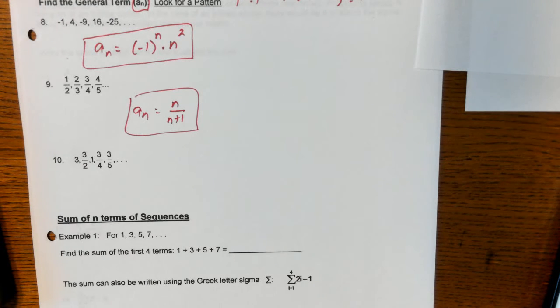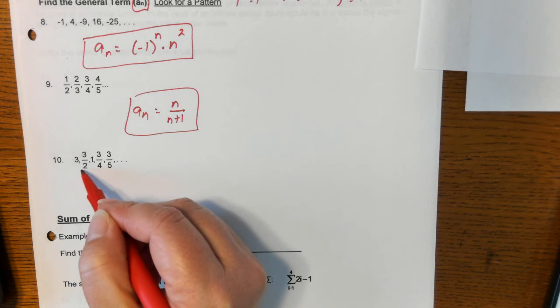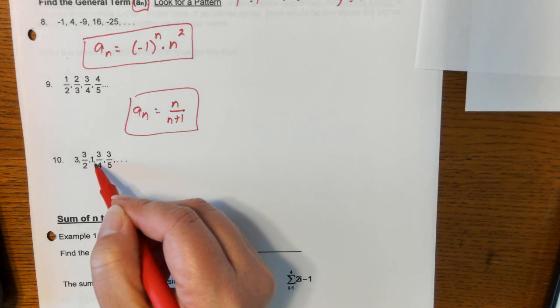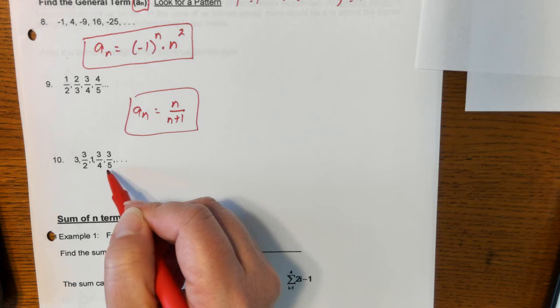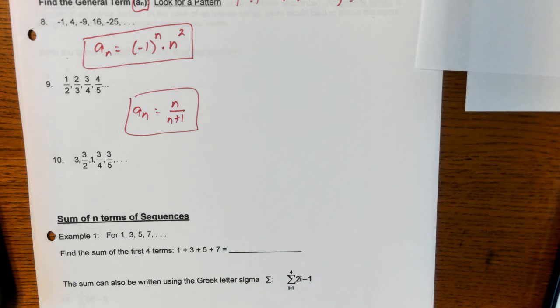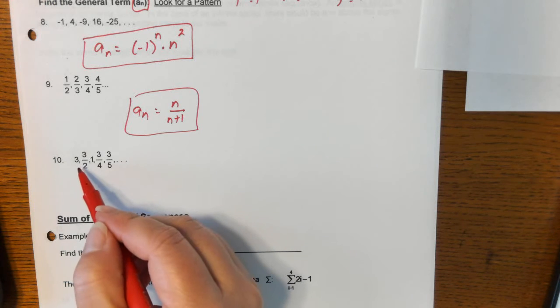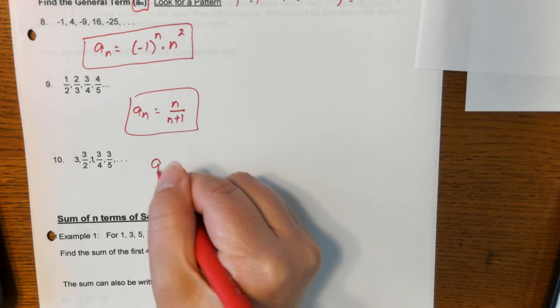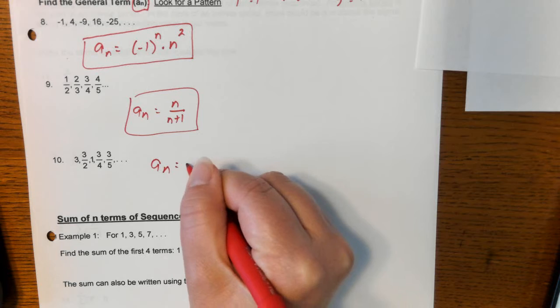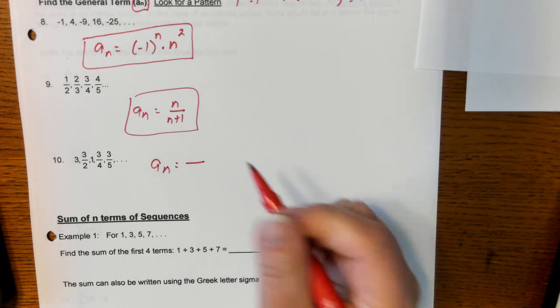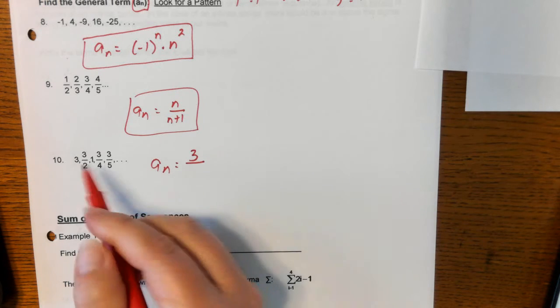Number 10, ooh, this is a strange pattern. I've got 3, 3 over 2, 1, 3 over 4, 3 over 5, dot, dot, dot. Okay. Well, you know what? Let's think for a second here. Looks like the top number, again, we've got a fraction, so I'm pretty sure I'm going to have a fraction. And it looks like the top number is always 3.